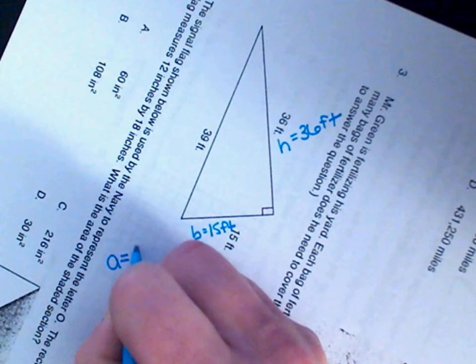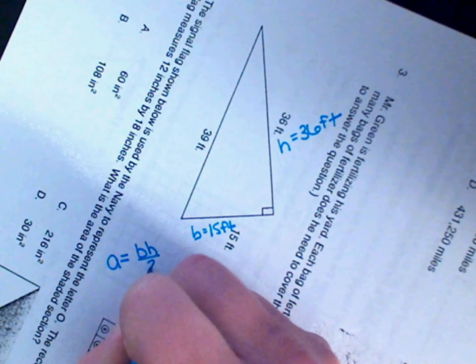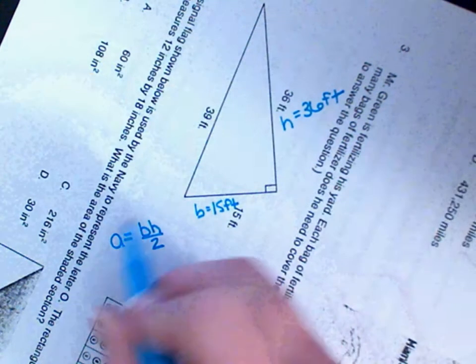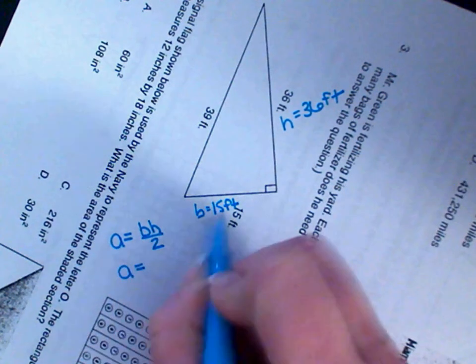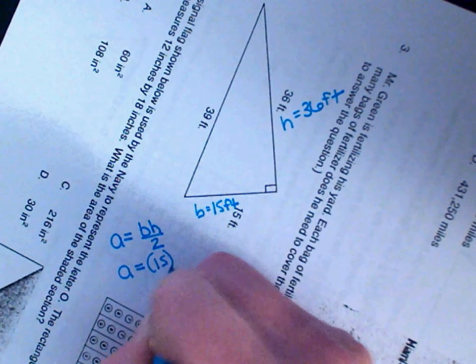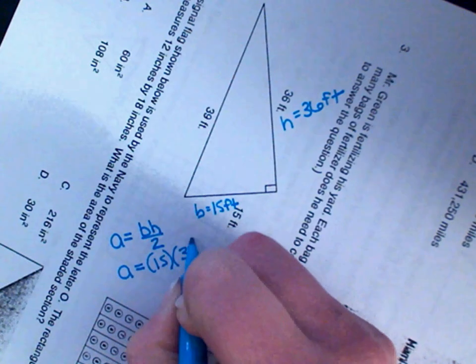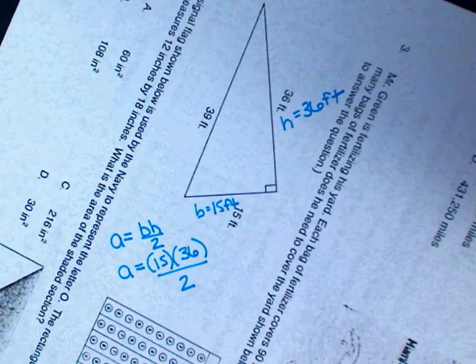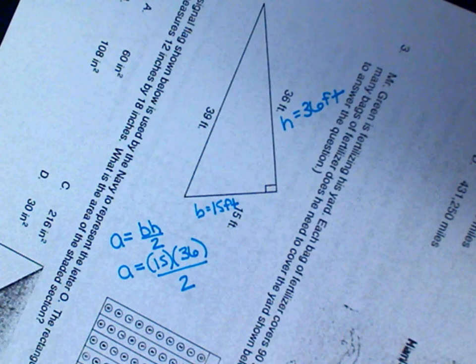So I'll show you the other formula again. A equals base times height divided by 2. We'll just input our numbers. Area equals base is 15, height is 36, and don't forget to divide it by 2.